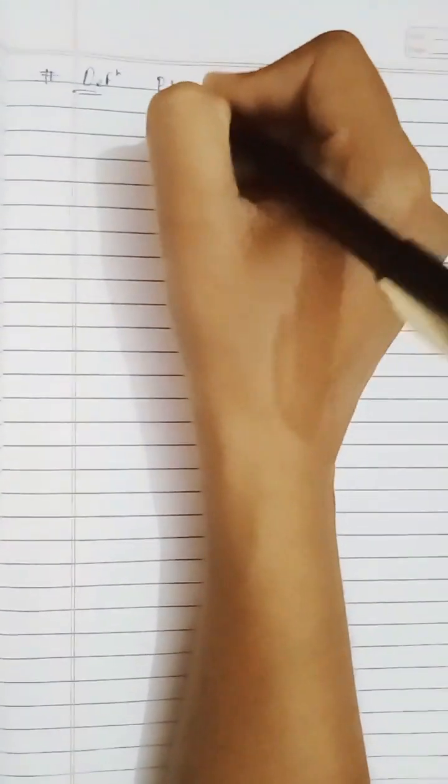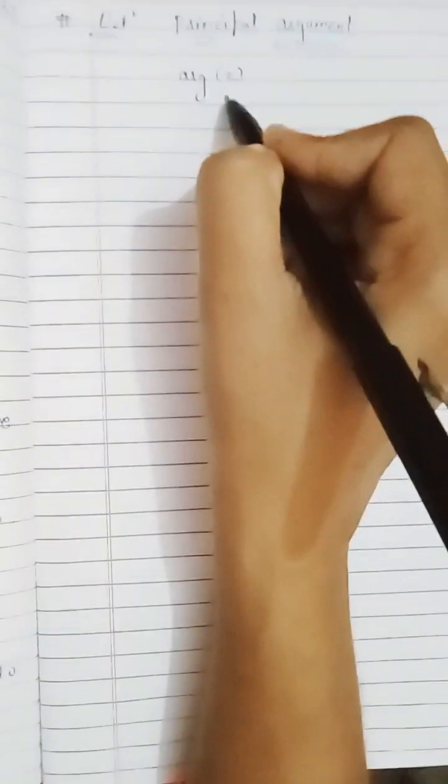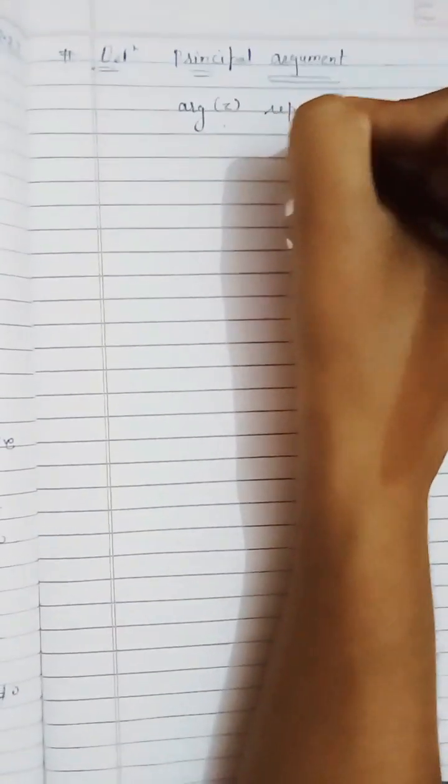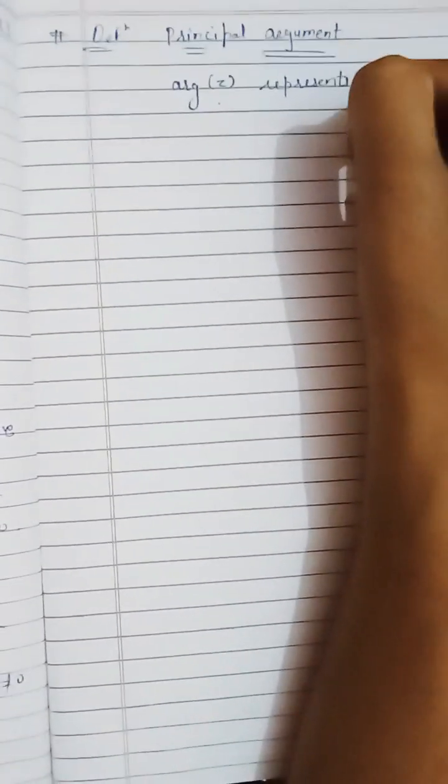Now the next definition is the principal argument. As we talk about theta equal to argument z, this symbol is a representation of a set of values.